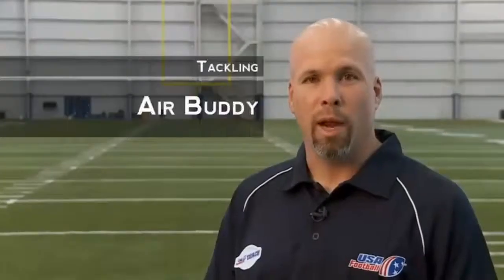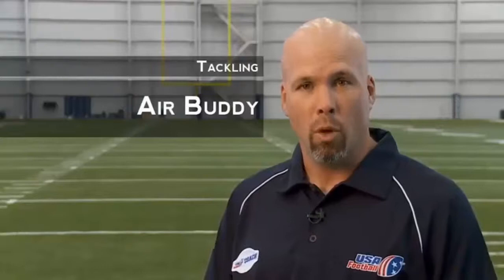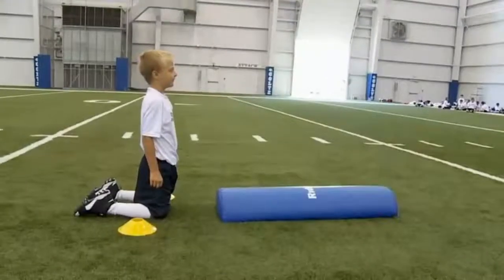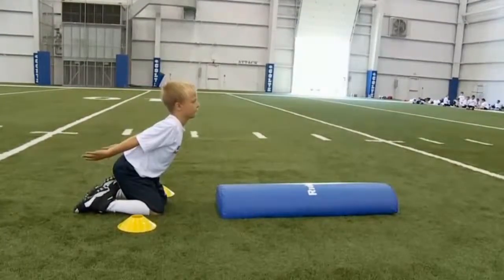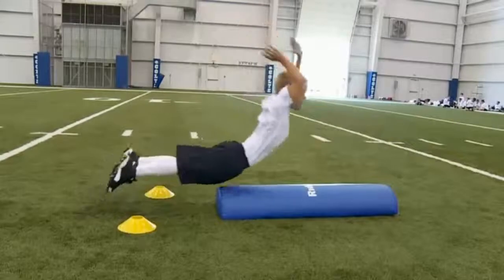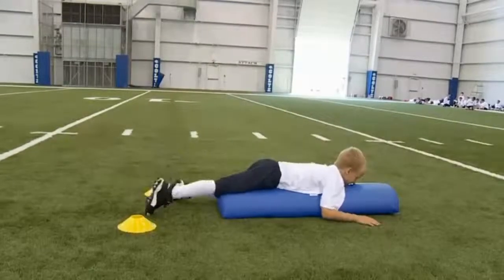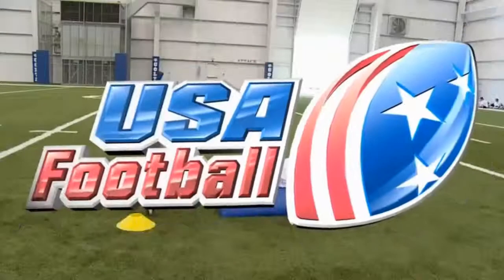In this segment, we're going to look at the air buddy drill to teach the shoot fundamental, which is one of the critical steps in making a safe, proper tackle. The objective of the air buddy is to teach the fundamental of shooting the hips and increasing each player's understanding of how their hips and arms work together to keep their head from initiating contact when attempting a tackle.